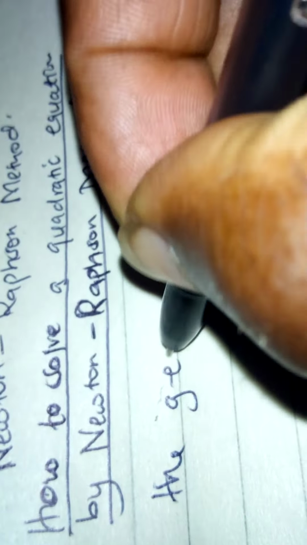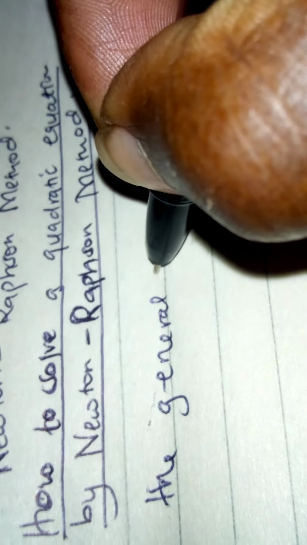Today we are going to talk about the Newton-Raphson method, how to solve a quadratic equation by the Newton-Raphson method. First, we are going to know the general formula of the Newton-Raphson method.